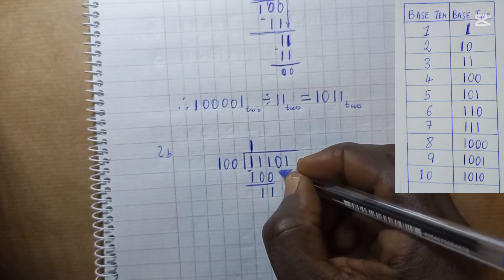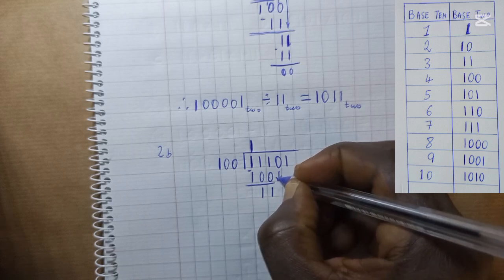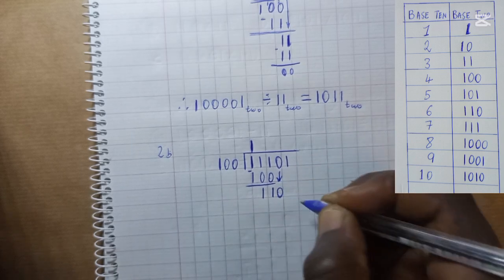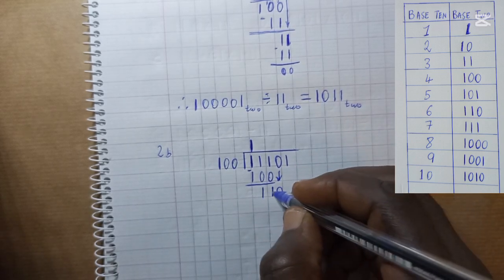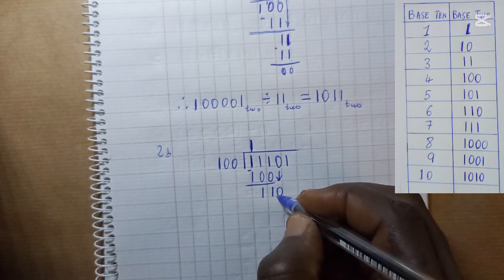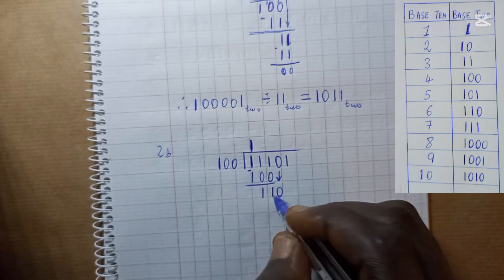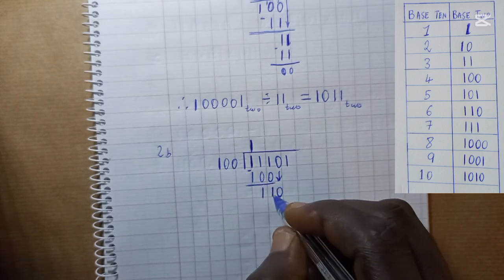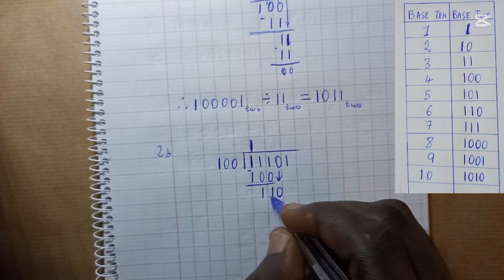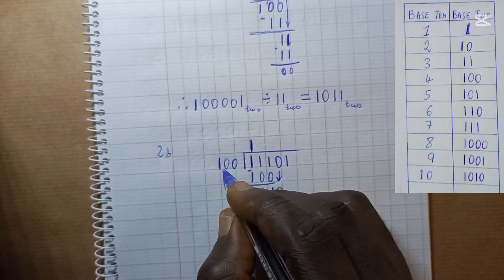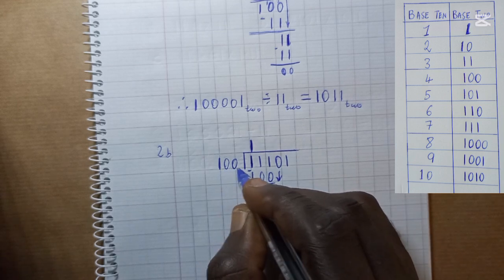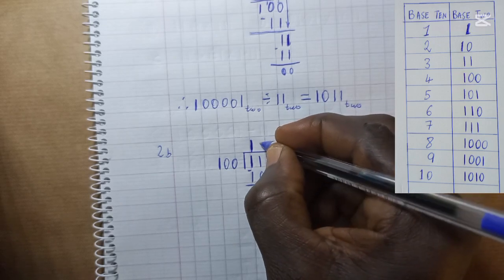So I'm going to bring down 0, making it 110. So now 110 is equivalent to 6, and this is 4. How many times can we get 4 in 6? That is once. That is what it means in binary. 110 divided by 100, that is 1.